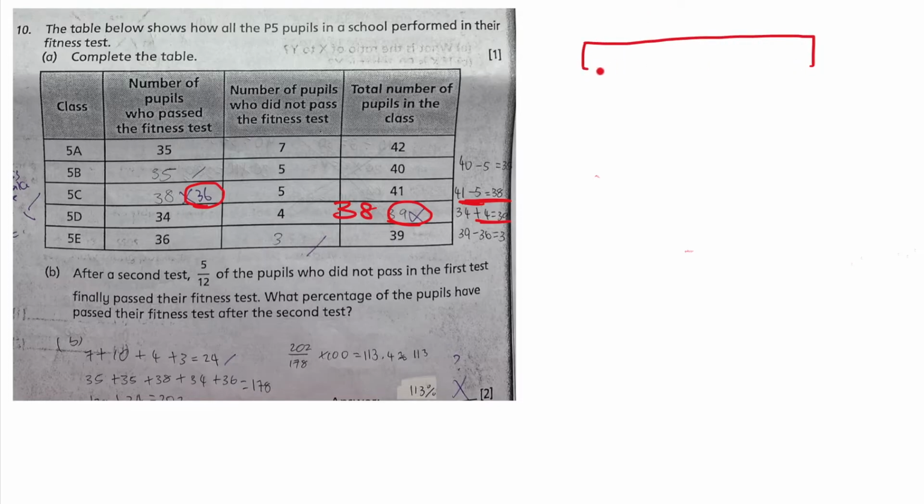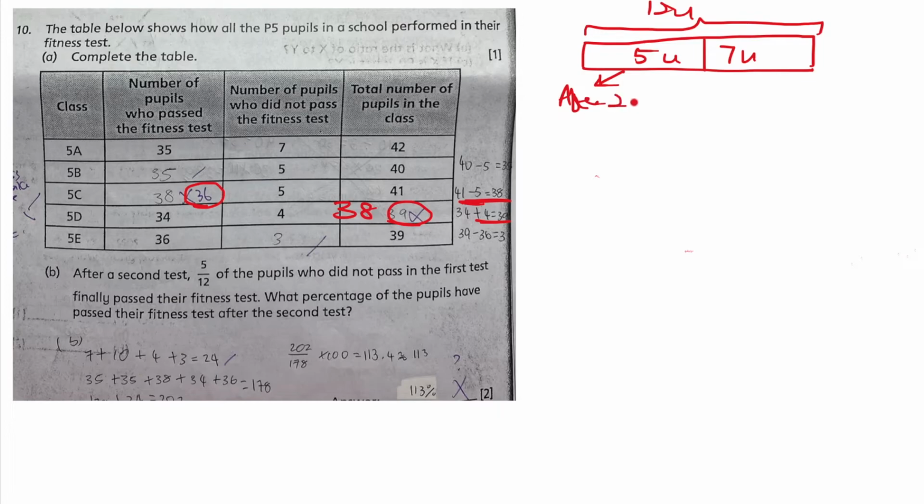So if I were to draw the model, right, here will be 5 units, 7 units, total will be 12 units. So these 5 of them, after second test, they pass. Okay, so it's asking you what percentage of students have passed their fitness after the second test.